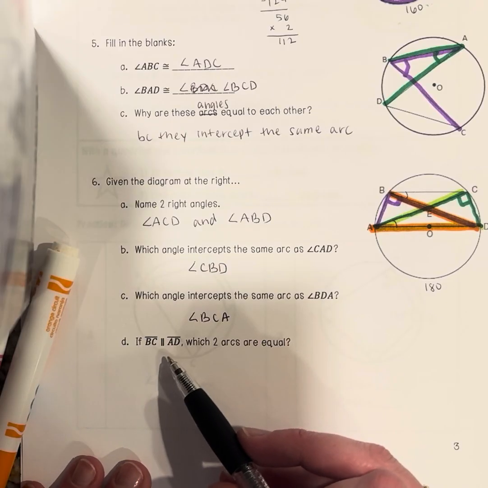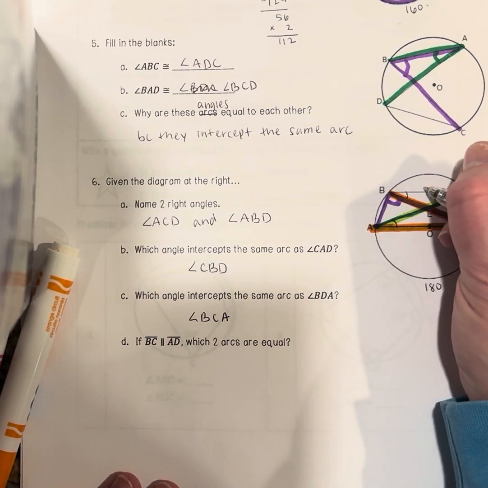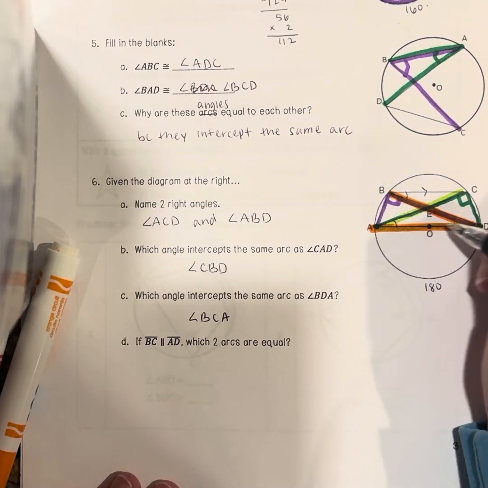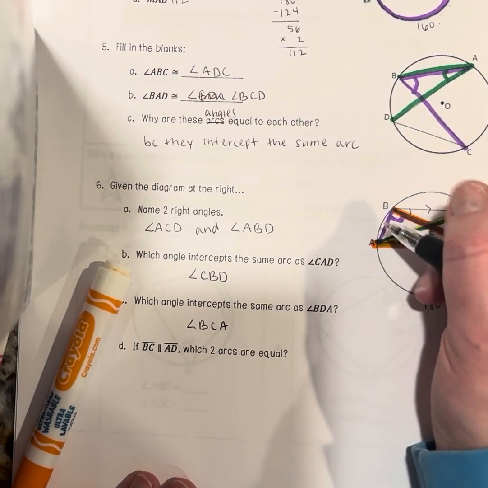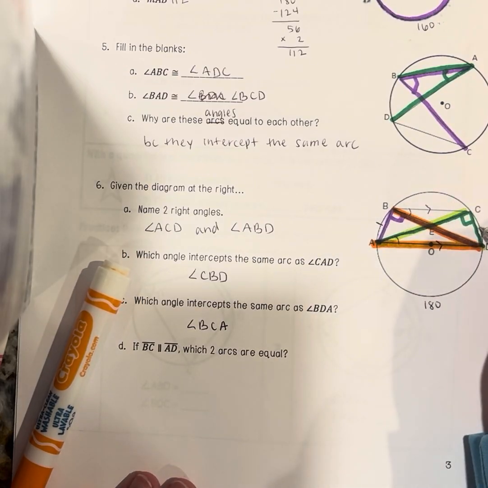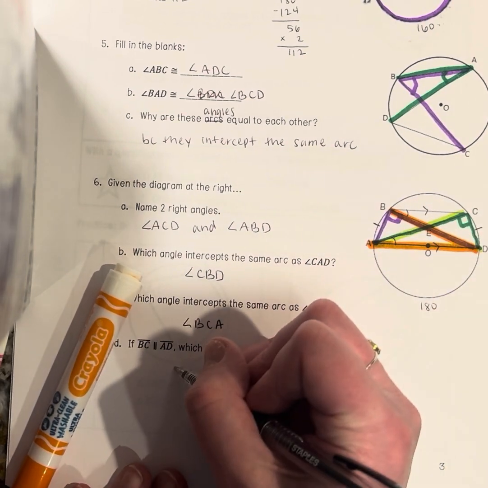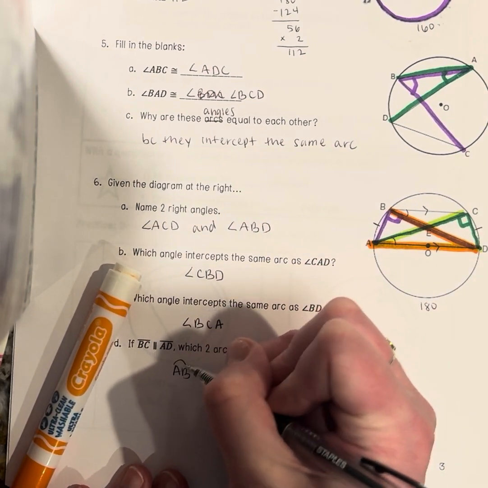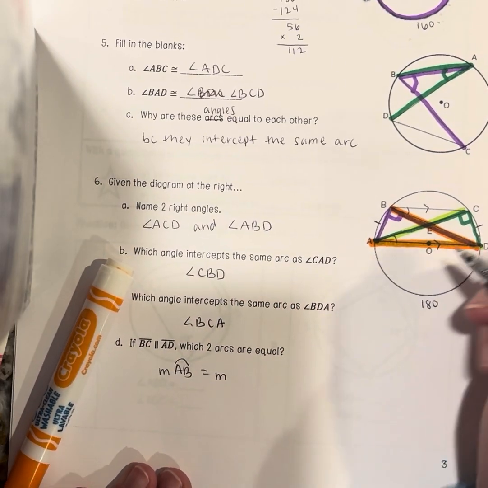Last one, if BC is parallel to AD, which arcs are equal? So BC and AD are parallel. So parallel chords create arcs that are equal in between them. So the measure of arc AB would be the same as the measure of arc CD.